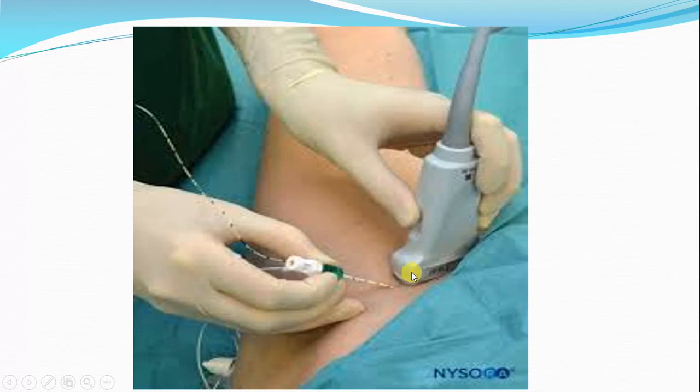Through this we can avoid puncture of the vein or artery, and we can put the local anesthesia here without damaging the femoral artery or vein. This is done with the help of ultrasound, and this is called ultrasound guided adductor canal block.